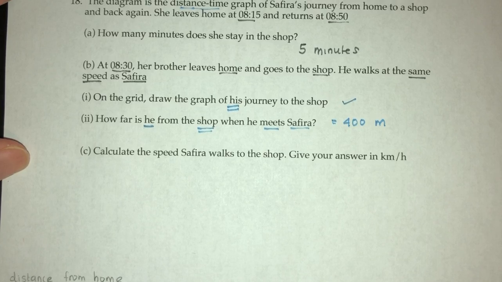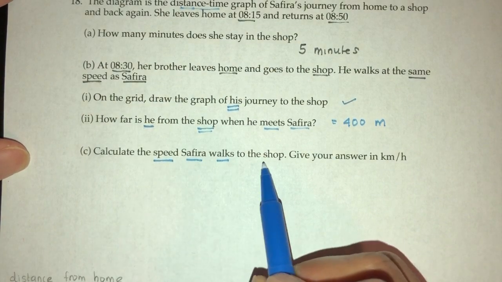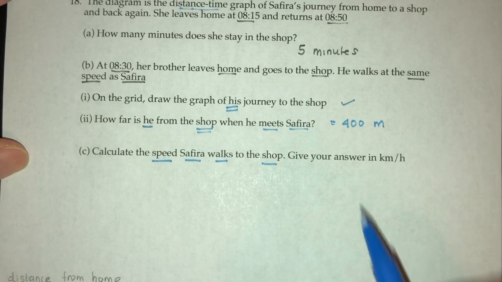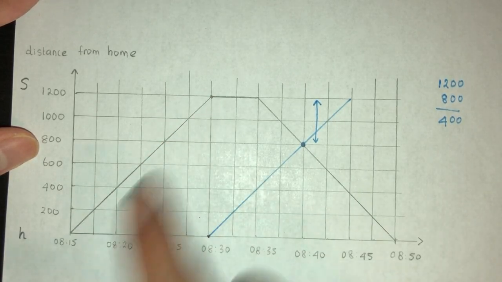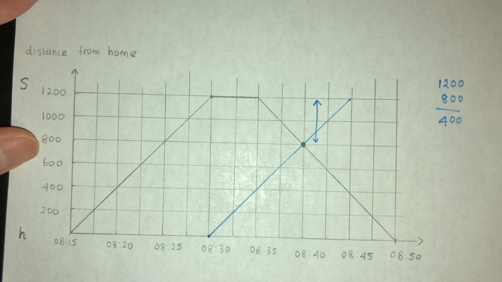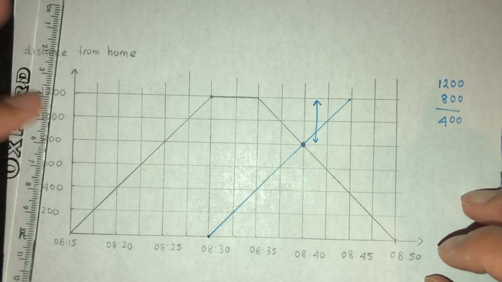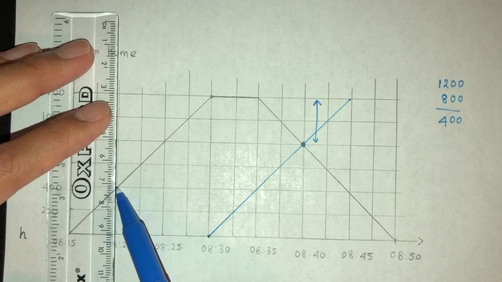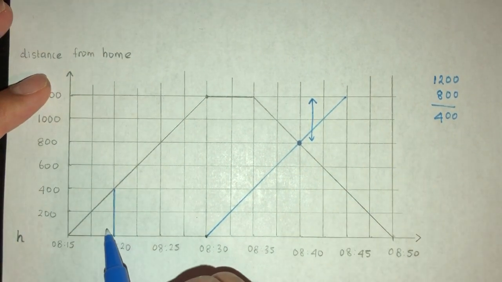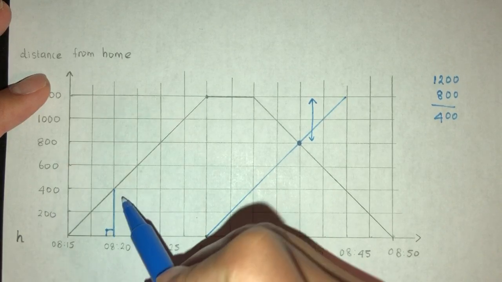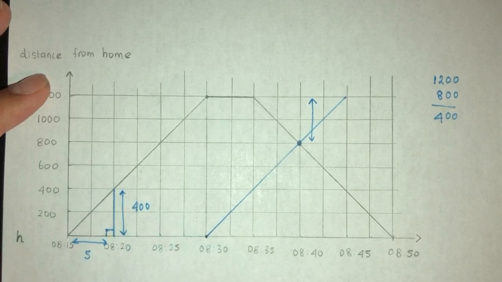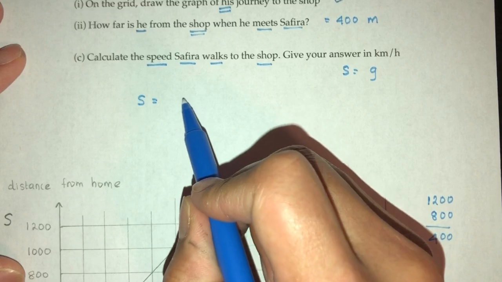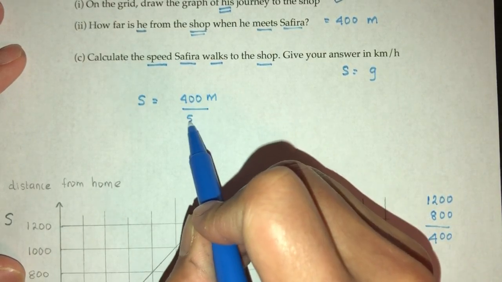Now for part C, calculate the speed Safira walks to the shop. So as we have discussed before, the speed here is the gradient. So Safira is this graph. So one way of doing this is, you can find the speed by using 2 points, or you can just use a triangle. For example, here, I'll use my old trick. I like to use my triangle. So I would like to make a triangle here, a right angle triangle. The gradient is equal to the height divided by base. The height here is 400, and the base here is 5 minutes, right? So the speed is equal to 400 meters over 5 minutes.